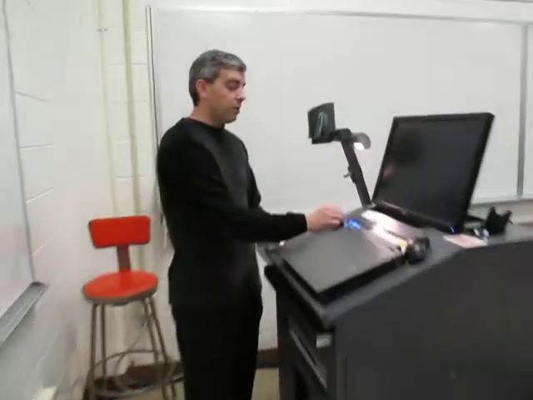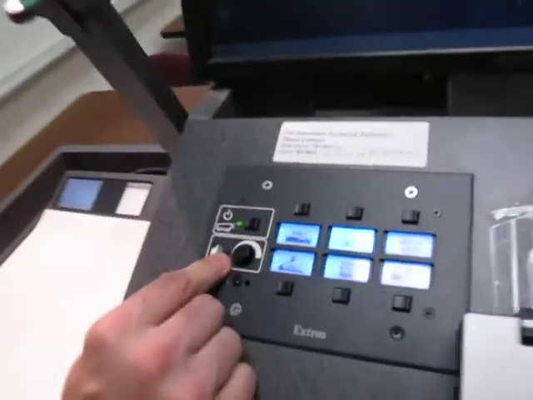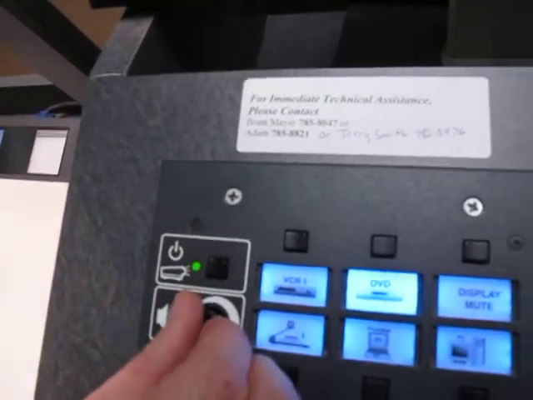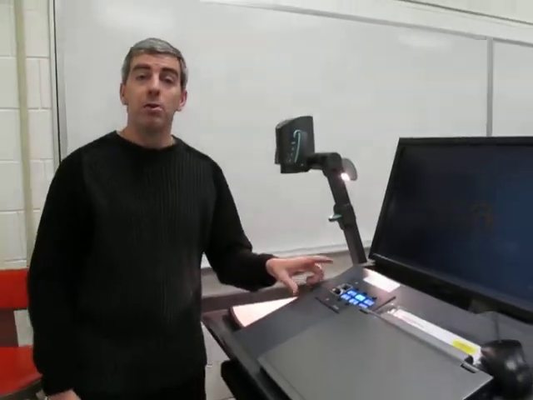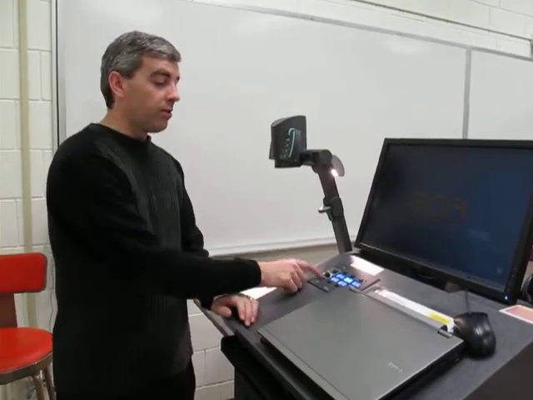The volume control is located here on the left-hand side. Turn it to the left to turn the volume down. Turn it to the right to turn the volume up. And that volume control will be used for any audio source that we have, whether it's a video on the computer, something on the DVD VCR, or another device. This is the volume control that we'll use.